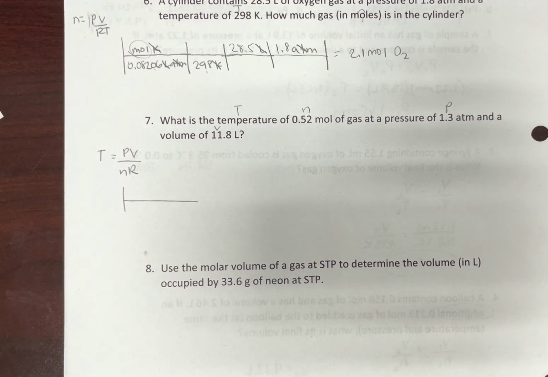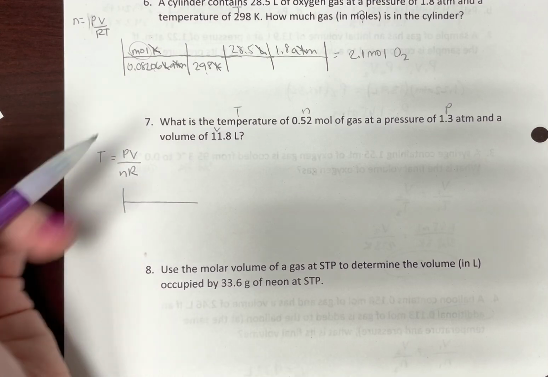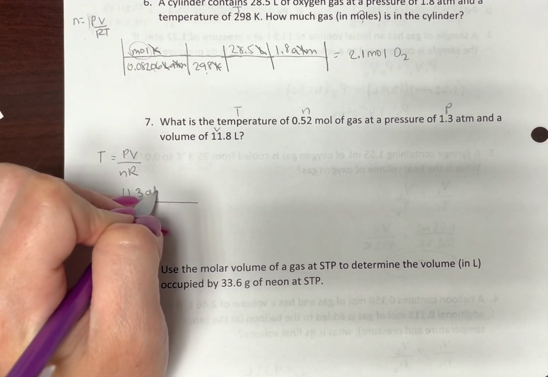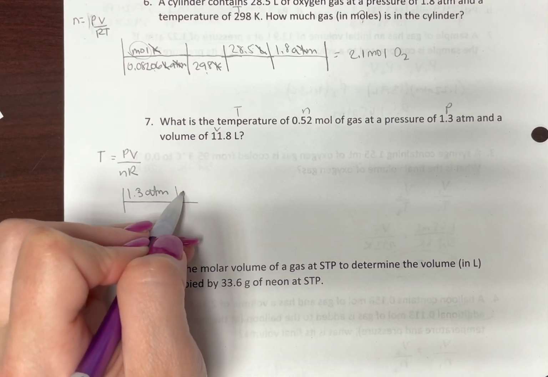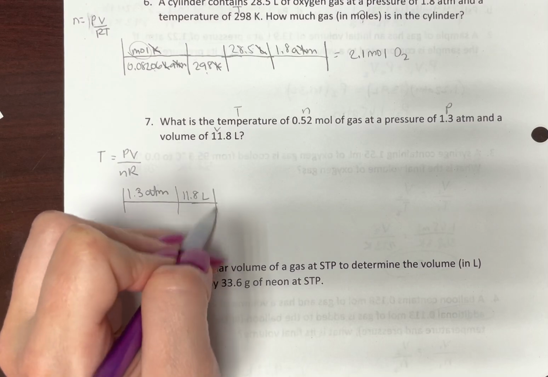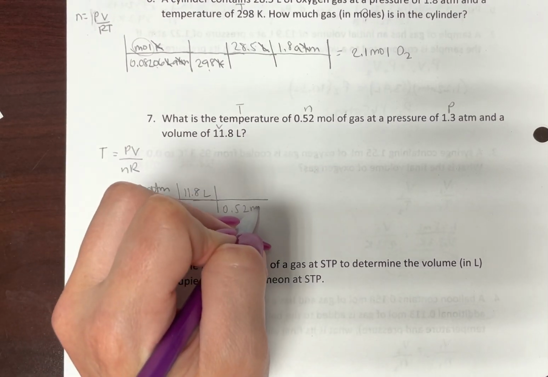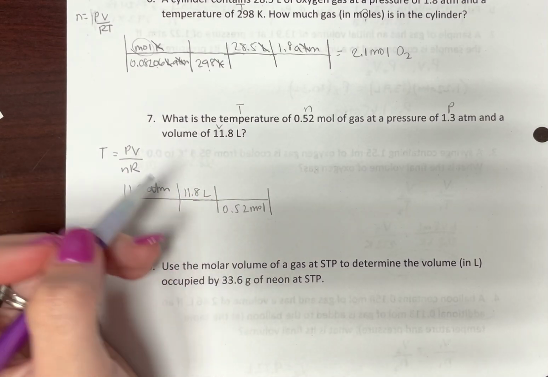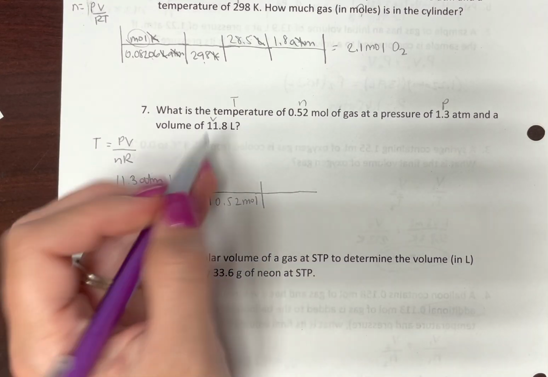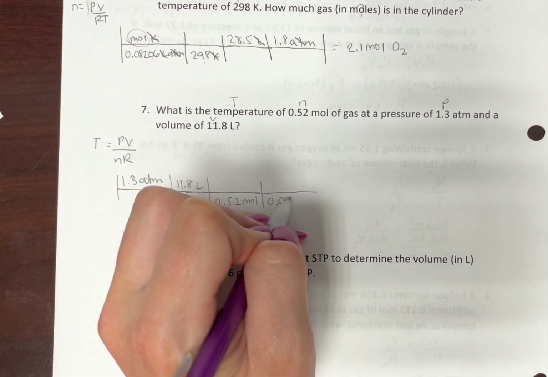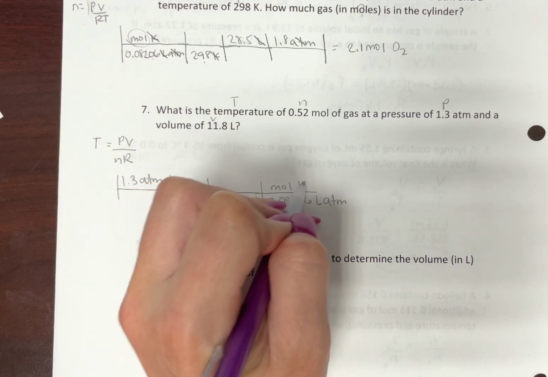Now, here we go. Pressure is 1.3 atmospheres. And volume is 11.8 liters. n is 0.52 moles. And R goes in the bottom, 0.08206 liter atmospheres per mole Kelvin.